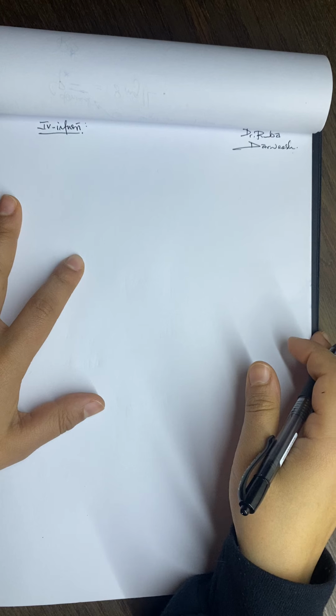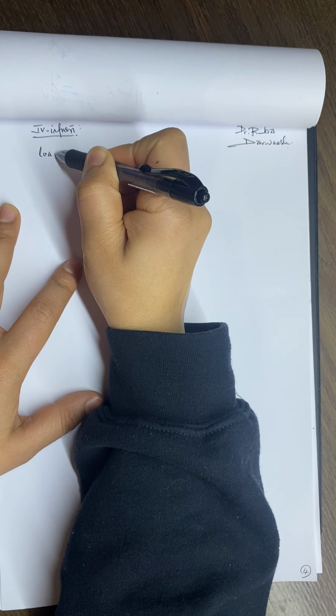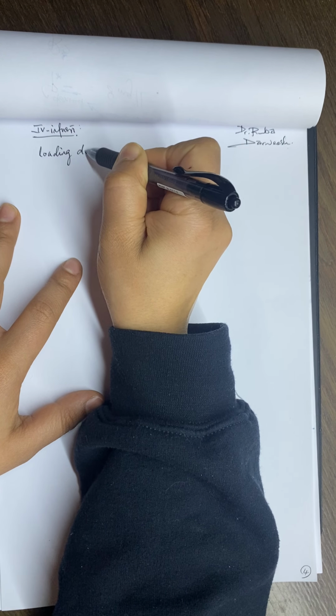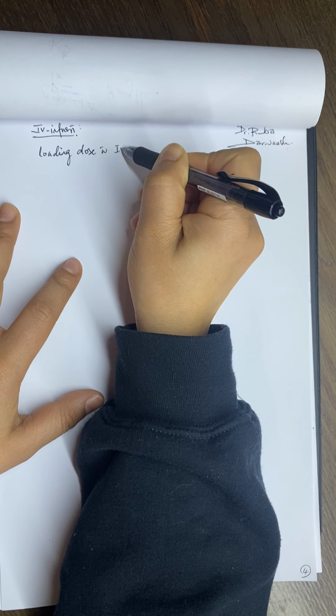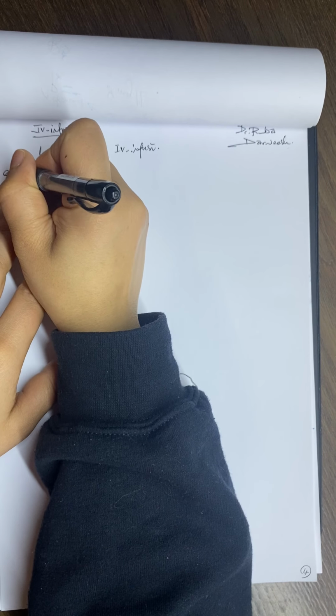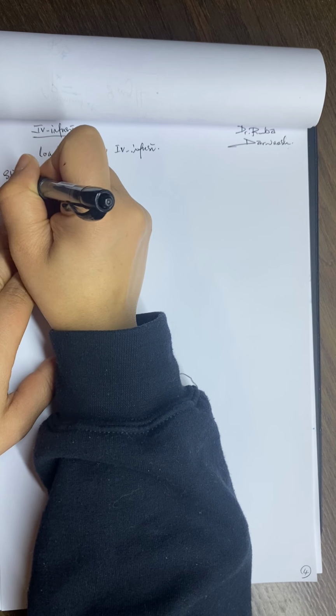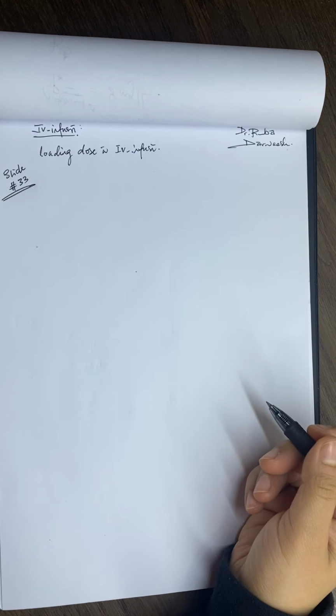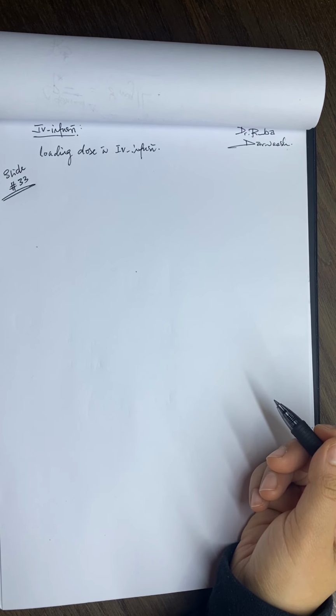Okay, let's continue from where we left the last video, in which we will talk about loading dose. We will talk about loading dose with IV infusion and why we use loading dose. You can see this on your slide 33.